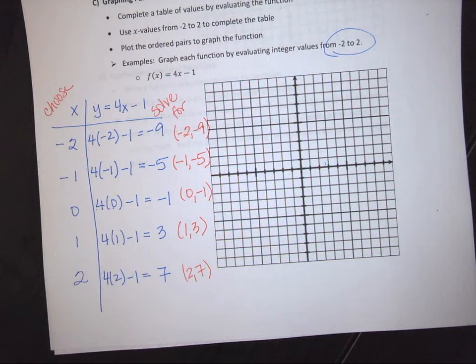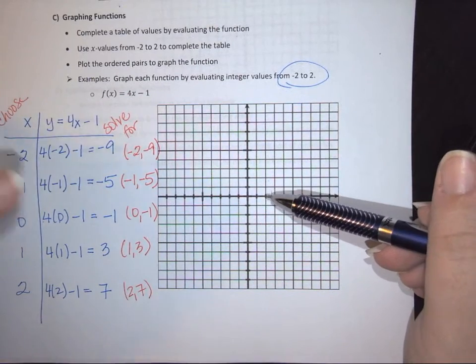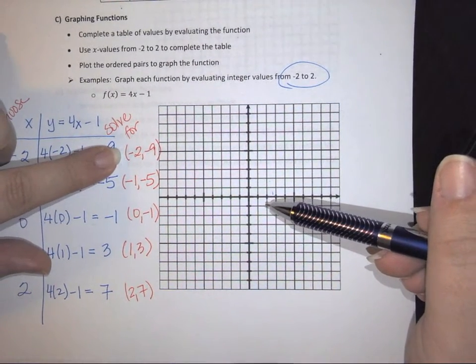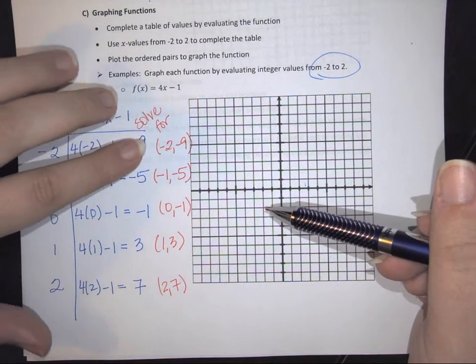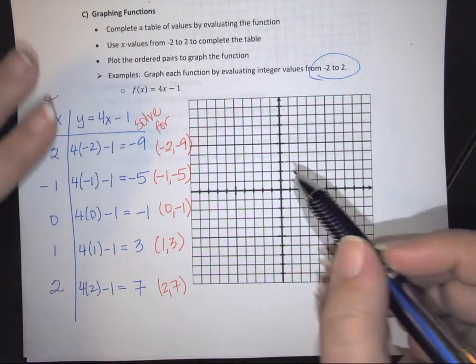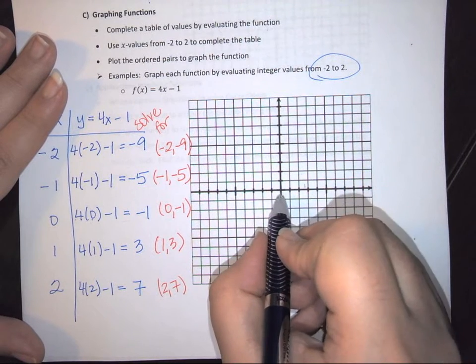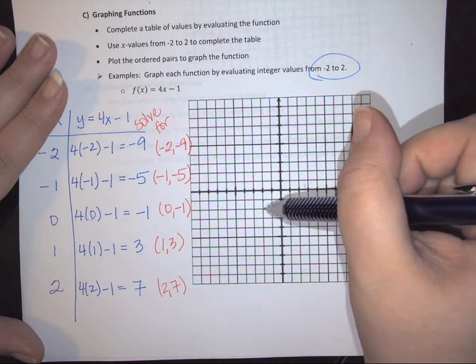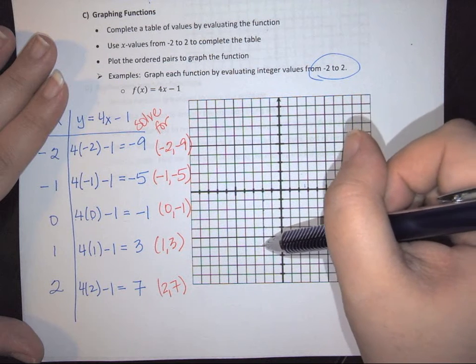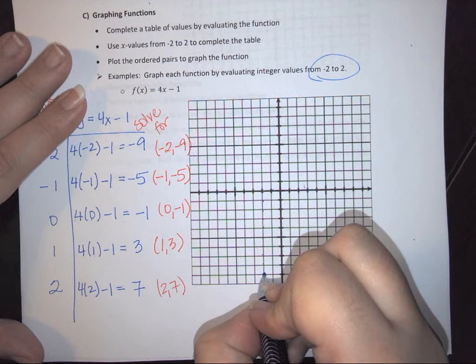So now what we need to do is we need to graph these points. So I'm going to come into my graph here. I'm going to start with my top point and I'm going to work my way down. So I have the point -2, -9. So I'm going to go over 2 and then I'm going to go down 9. So over 2 and then 1, 2, 3, 4, 5, 6, 7, 8, 9. So that point is right here at the very bottom.